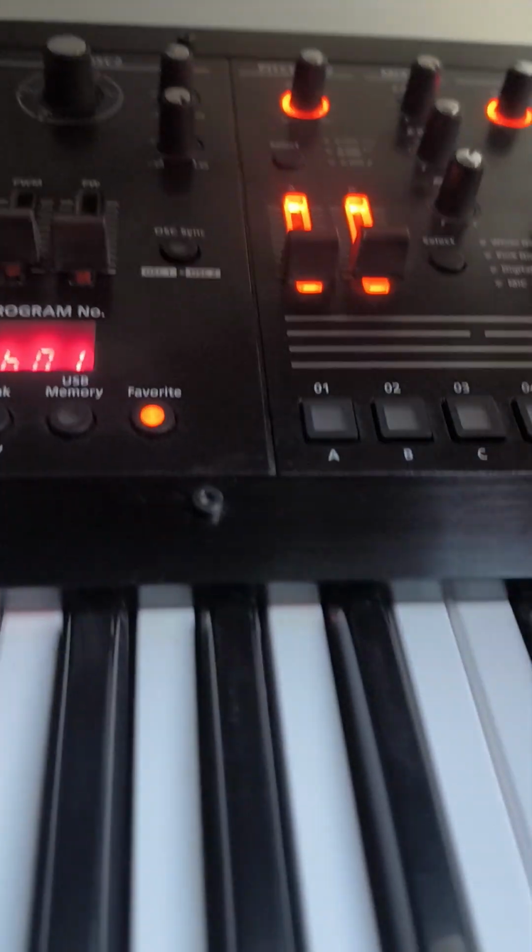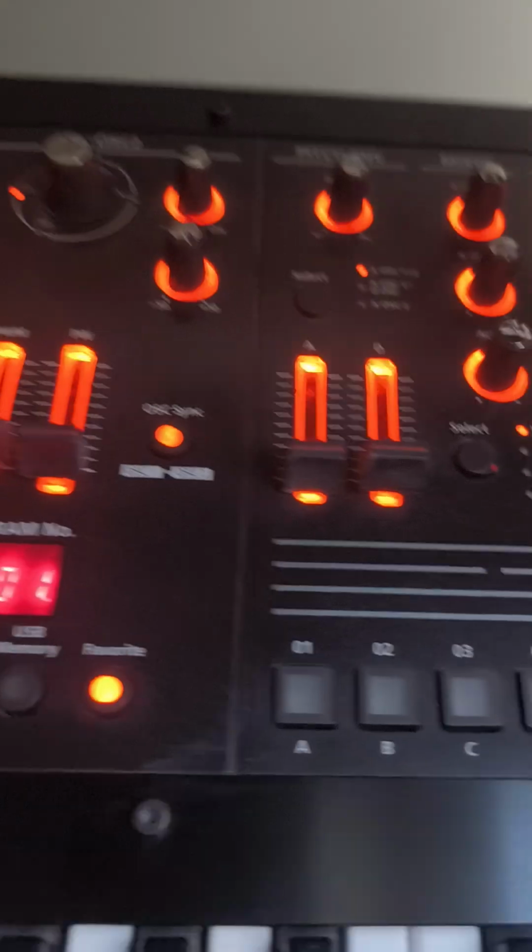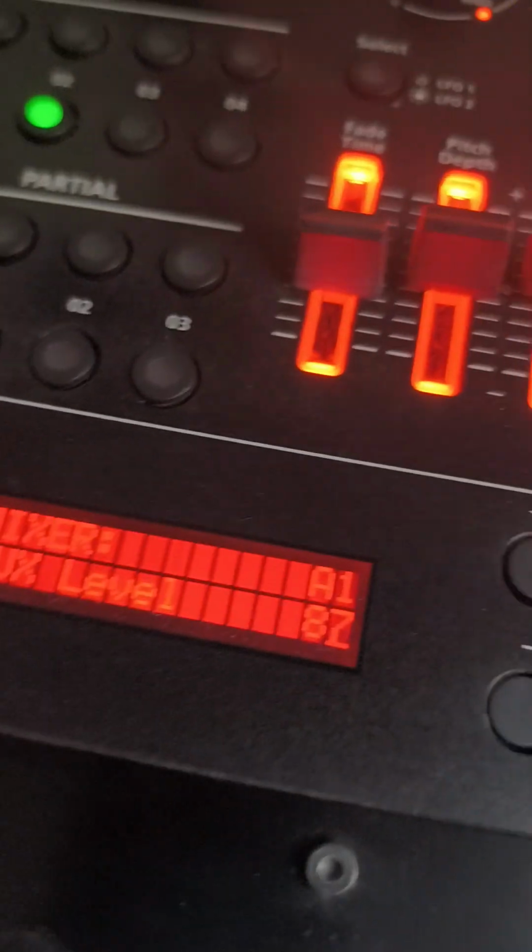A little bit more white noise. I'll take that on the analog. White noise is going up.